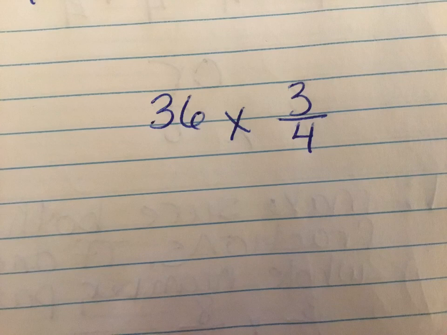Alright, so step number 1, check to see if they're both fractions. Well, this 36 is most definitely not a fraction, so we need to put it over 1. Step 2, cross reduce if possible. Well, this is not going to cross reduce at all because, yep, just to reset one, so I'll need to go ahead and put that back there. Let's try that again. There we go.